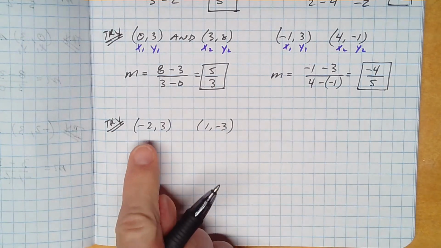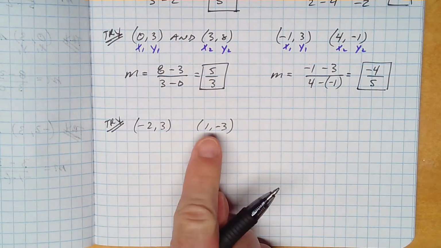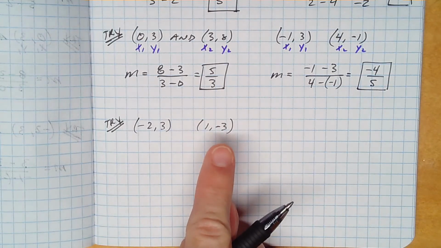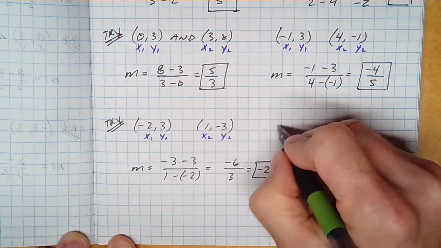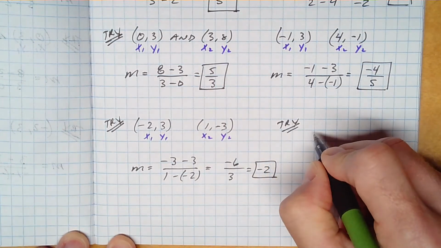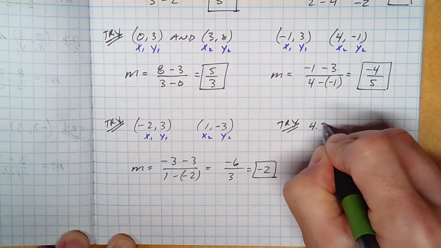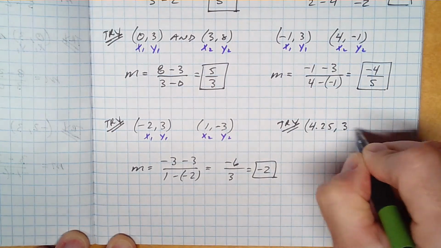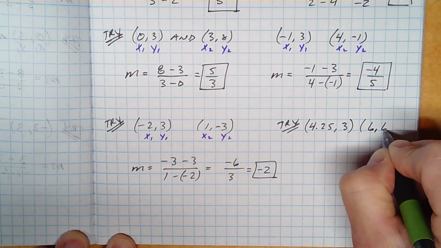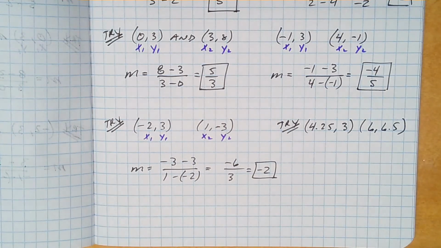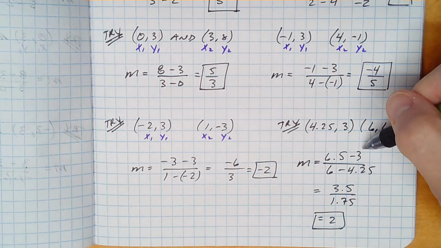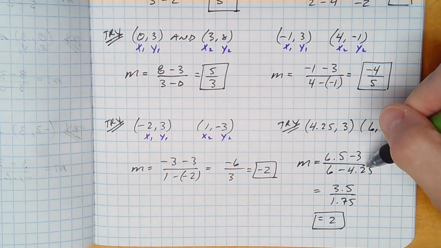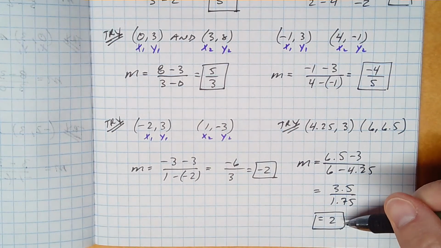All right, let's try this one. The slope between negative 2, 3, and 1, negative 3. Try it out, please. All right, I hope you are able to get negative 2 on that one. We're going to try one more. It's going to be the slope between the points with some decimals, 4.25, 3, and 6, 6.5. After you simplify it, you might need to use a calculator to find the slope. Try it out. All right, we should have got 6.5 minus 3, 6 minus 4.25, and that simplifies to 2.